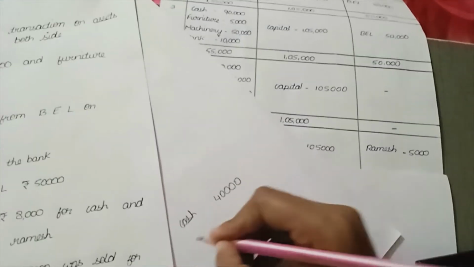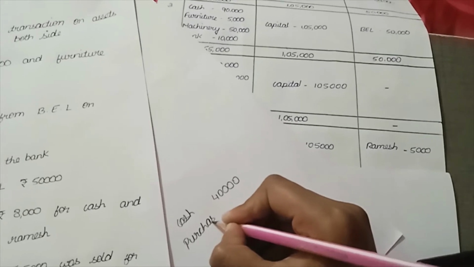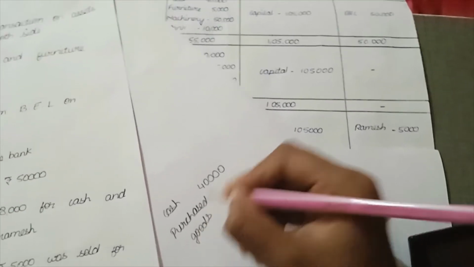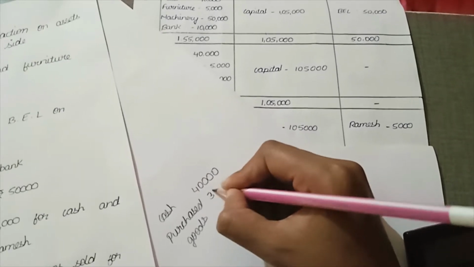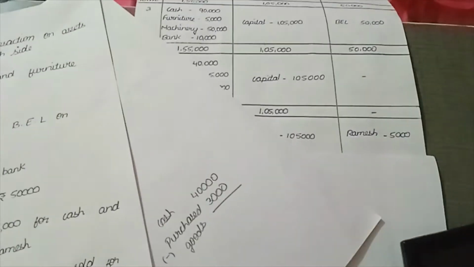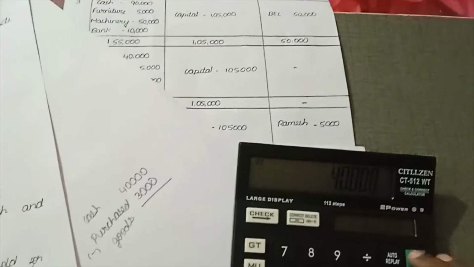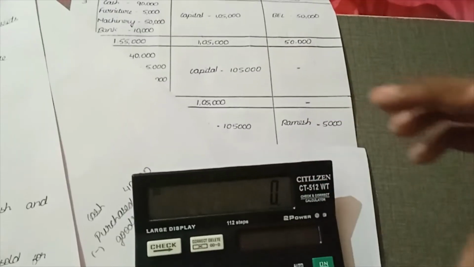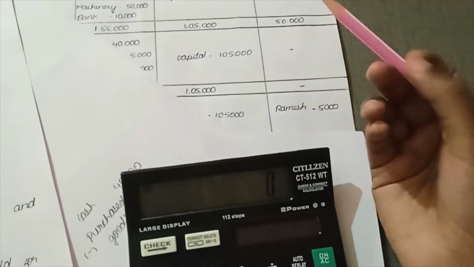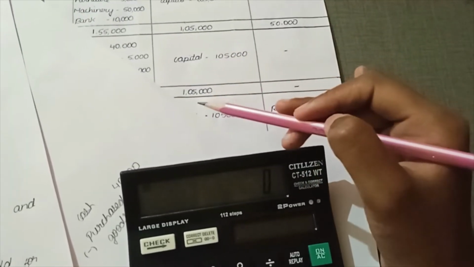The purchase goods material paid was 3,000, so we have to deduct it. We are paying in cash, not in the bank account or by cheque, so we have to deduct it only from the cash account. If it is mentioned that we are paying by cheque, then we have to deduct it from the bank account, whatever the amount is there.